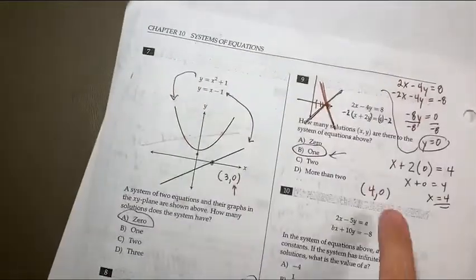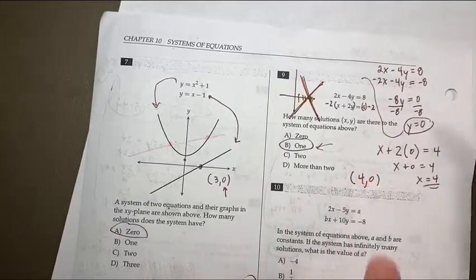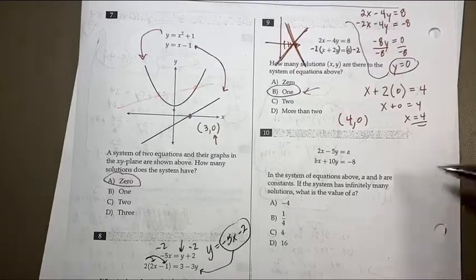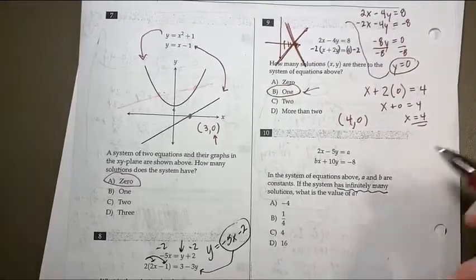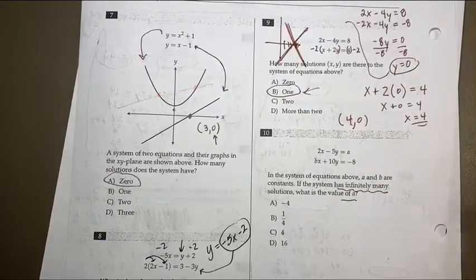But I do know that this problem, because I worked with a few students, throws you off because you ended up getting a 0 for one of the answers. Number 10, in a system of equations above, if this has infinitely many solutions, what would A be? So again, let's explain what that means.